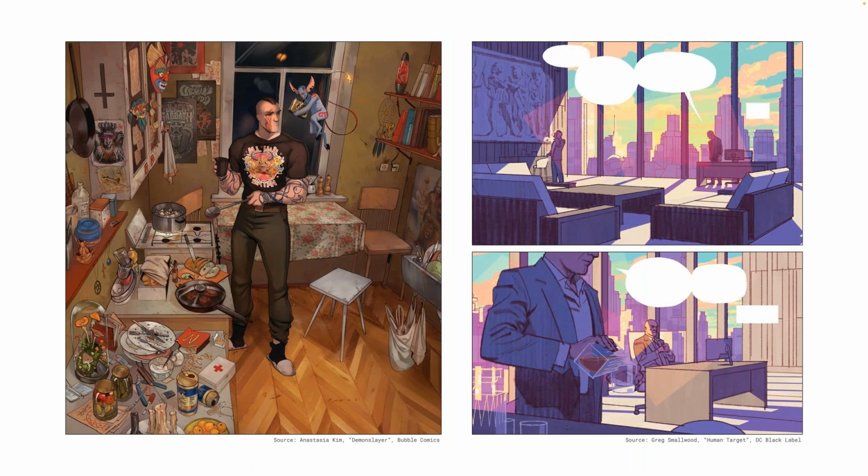And seeing these two environments side by side really helps to drive home the difference between these two characters. These two people, who they are, what they do, how they live, these things are all extremely clear without a word of exposition or explanation needed.